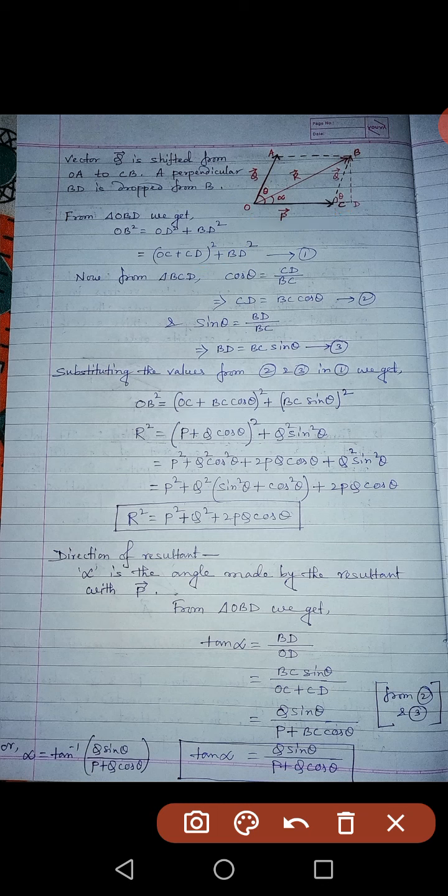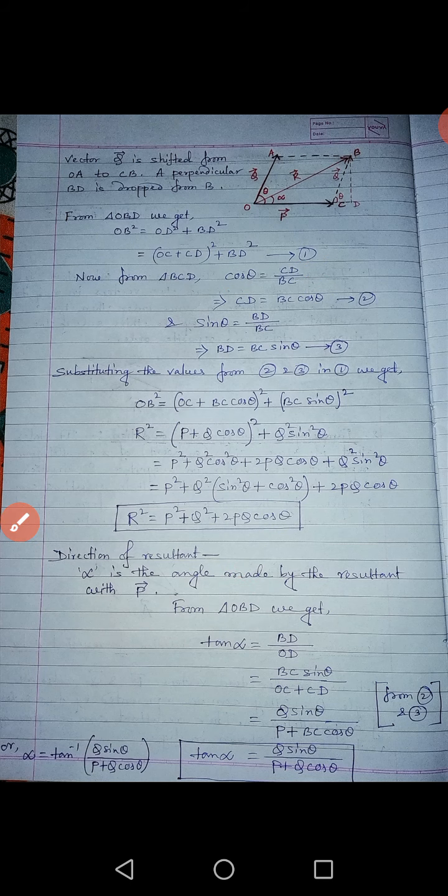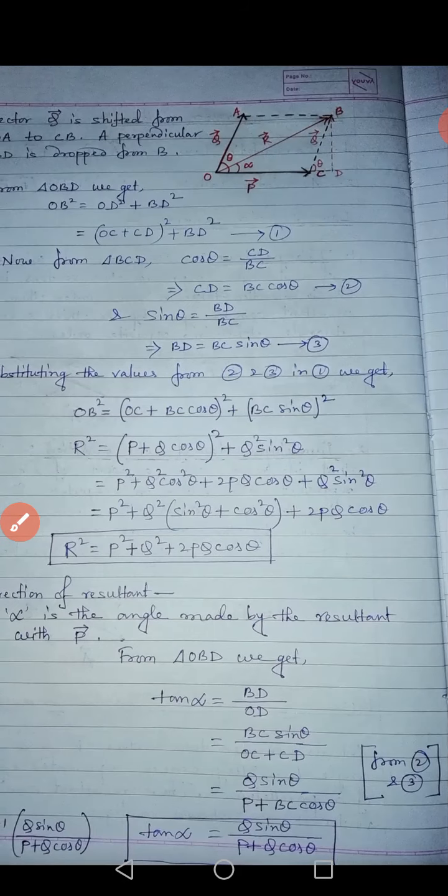Then from the small triangle, BCD, suppose you want to find out cos theta from this triangle. So cos theta means base by hypotenuse. So which one is the base here? CD is the base and hypotenuse is BC. Okay, so from this, just changing the sides, we can say that CD equals BC cos theta, given equation number 2.